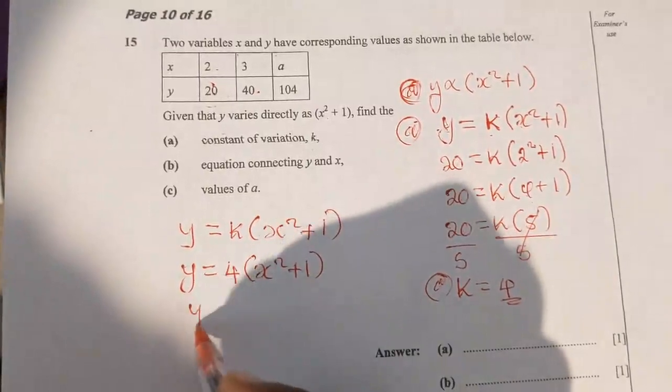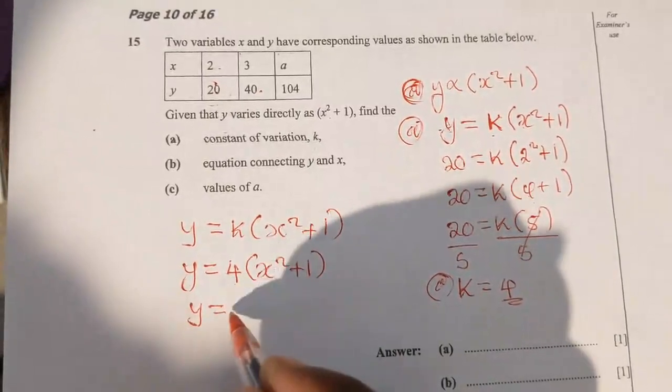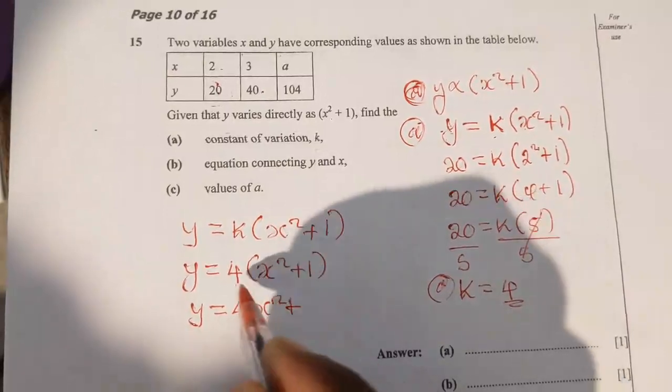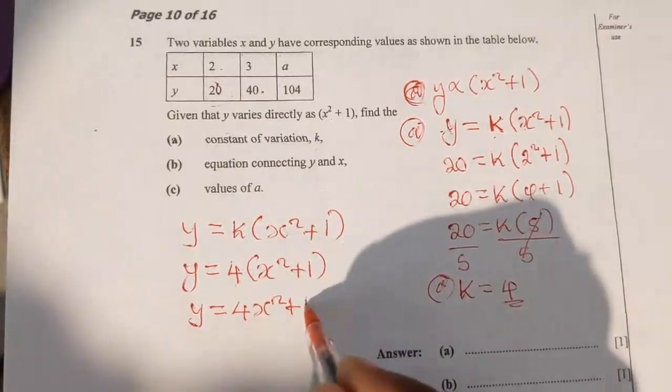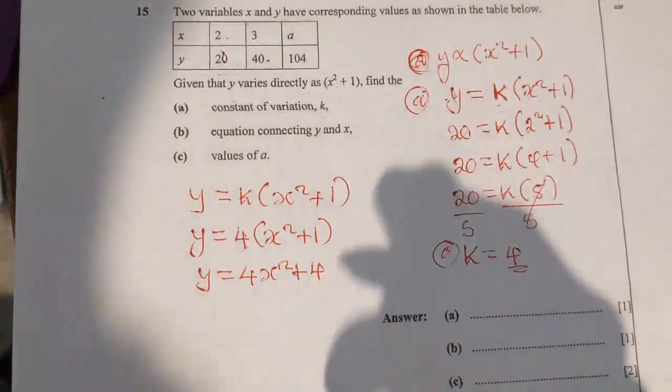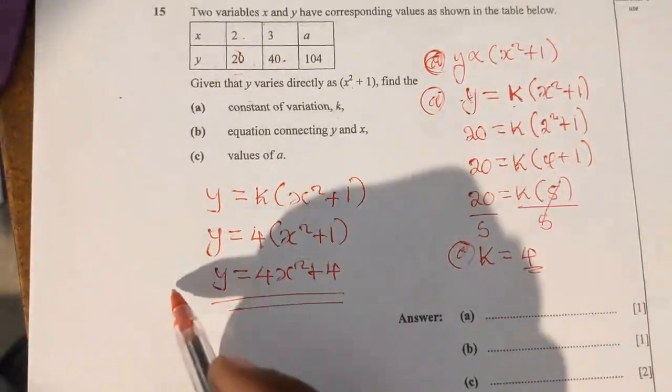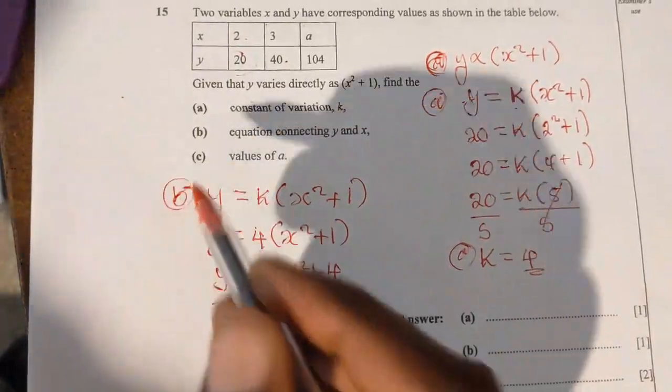You just do this, 4 times x squared is 4x squared, plus 4 times 1, that is 4. So this is the equation. You've answered B.